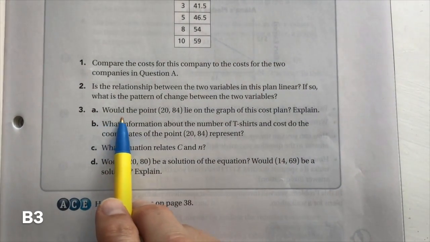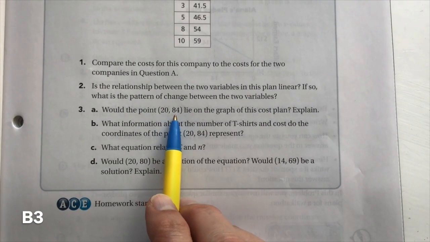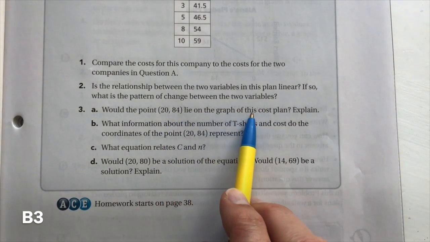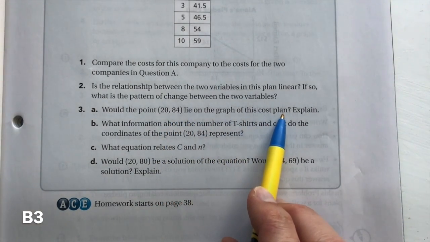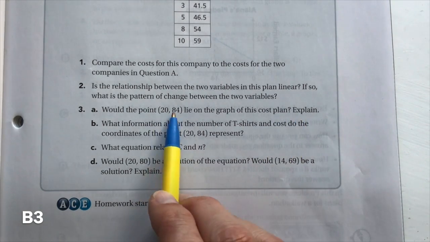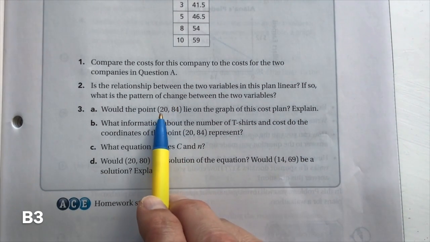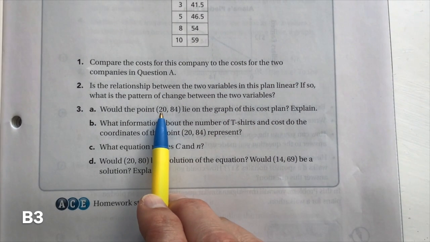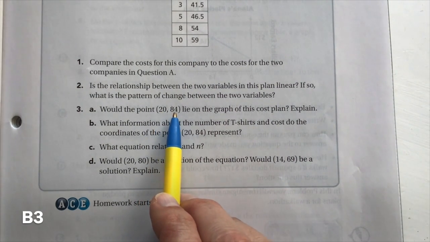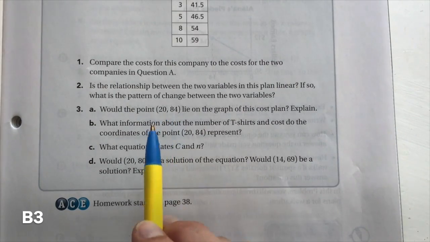3A. Would the point (20, 84) be on the line on the graph of this cost plan? Explain. So remember the ordered pairs. Remember we plug this in? This is going to be the independent variable, the number of shirts, and this is going to be the cost. What we need to do is take this information and plug it into that equation.